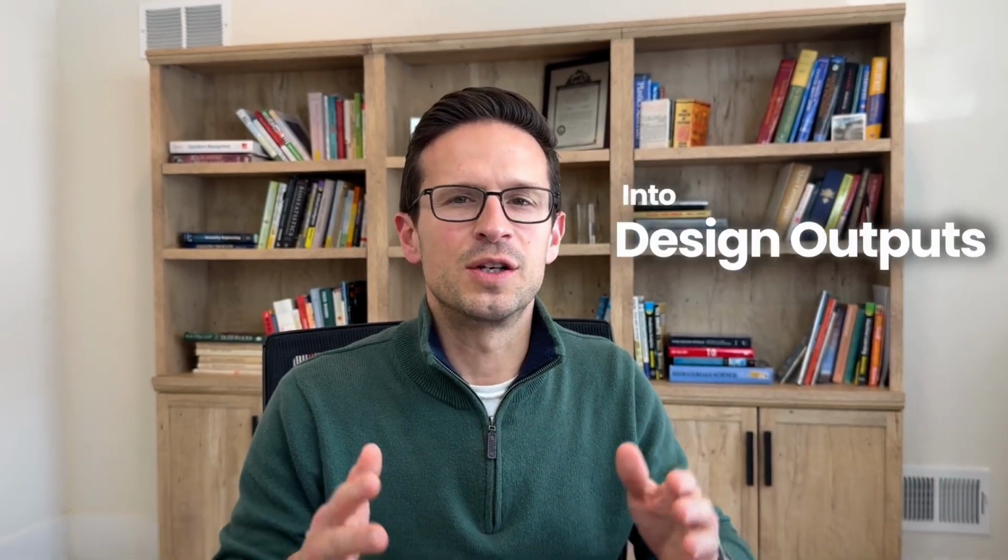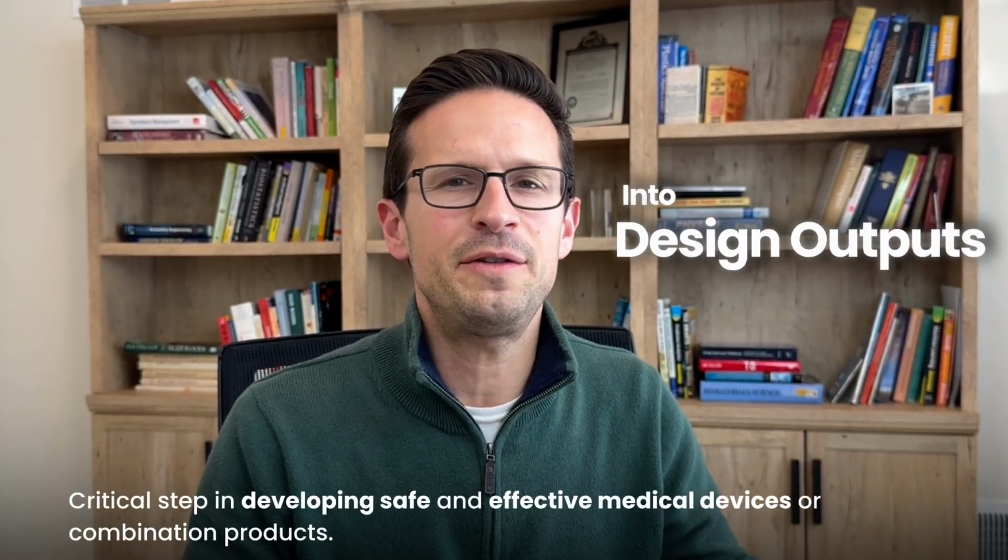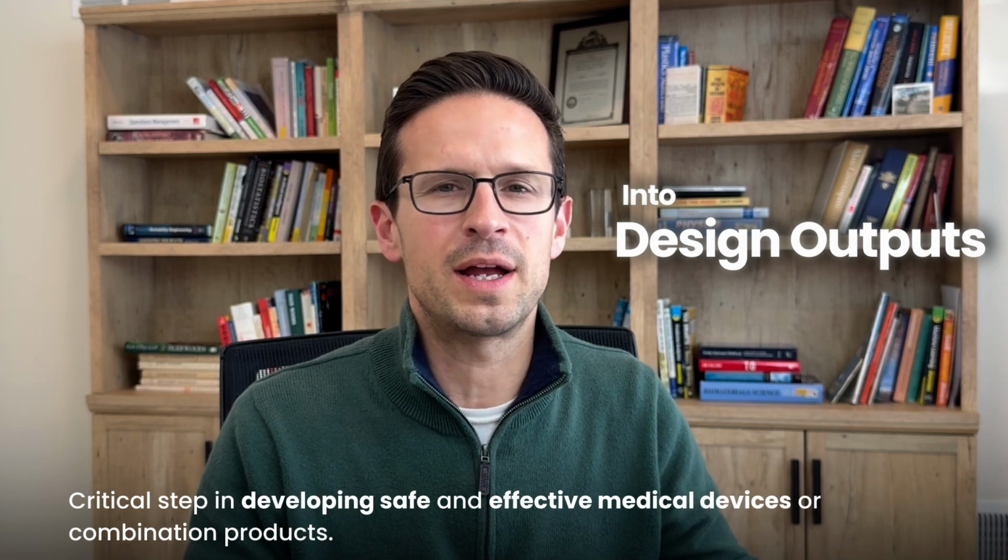Turning design inputs into tangible design outputs is a critical step in developing safe and effective medical devices or combination products. But without the right design controls and risk management processes, things can quickly go off track.